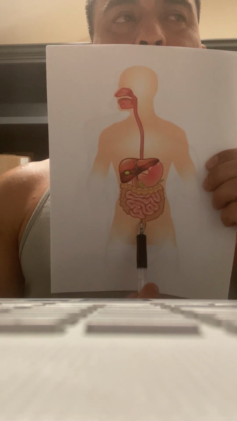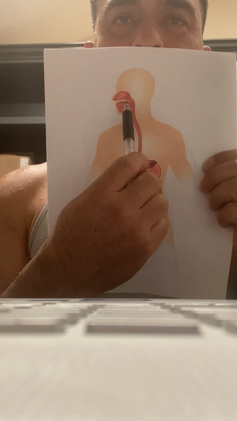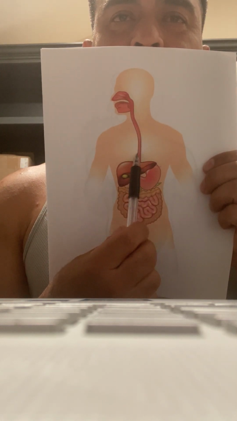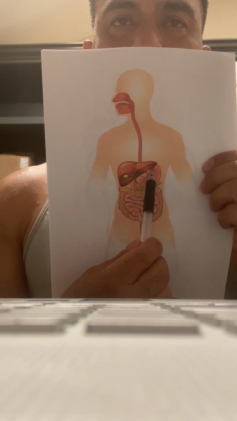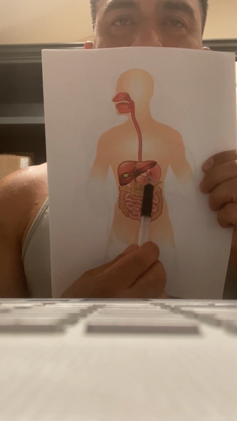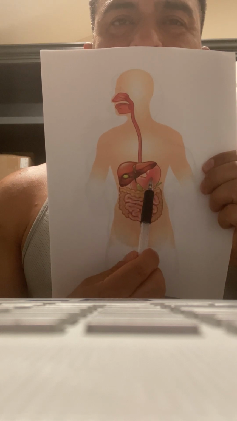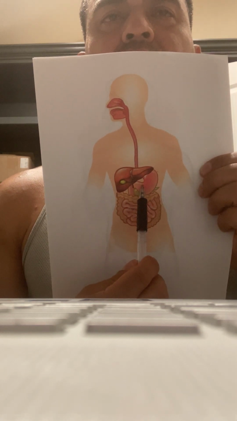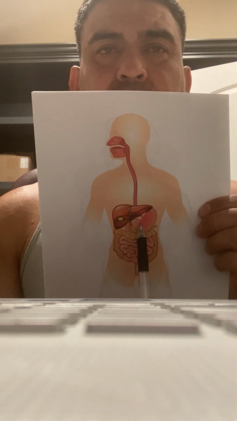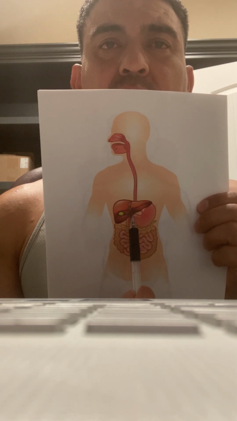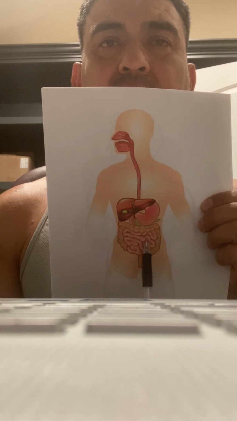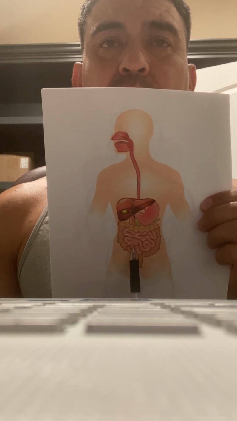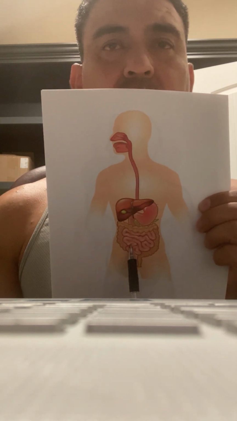So in summary, the food goes down the esophagus. The esophagus connects to the stomach. The stomach releases acid and enzymes to dissolve the food, and then the food goes down into the small intestines, which are connected to the large intestine, also called the colon.